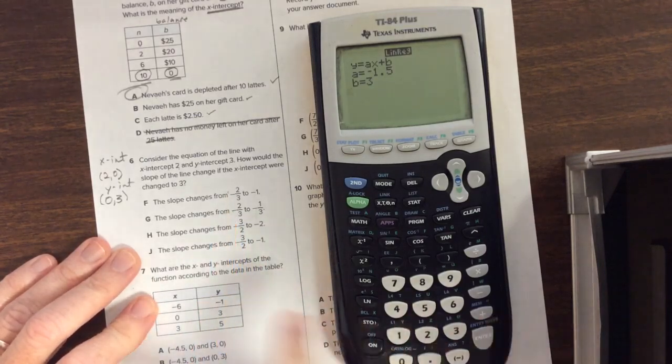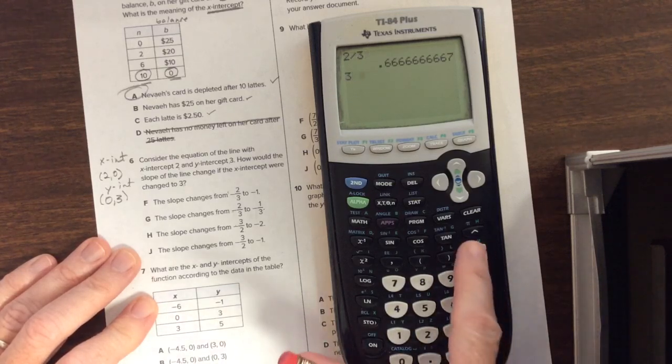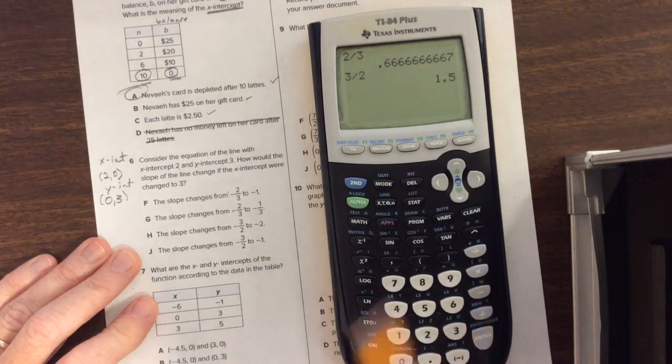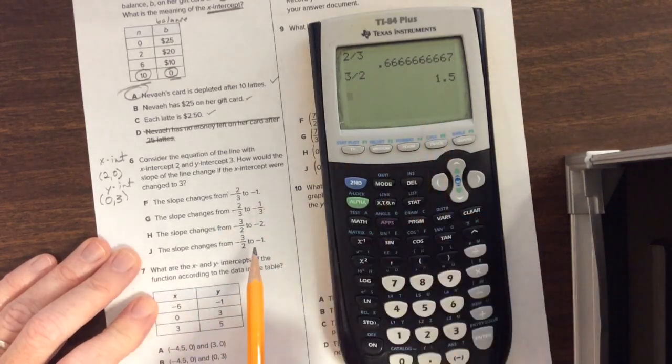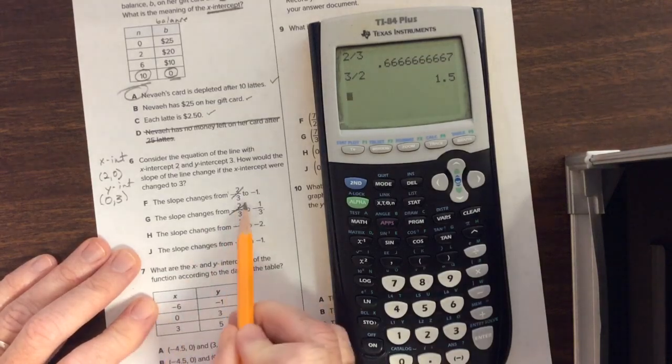But we need to figure out what these numbers are. So 2 divided by 3 gives me 0.66, and 3 divided by 2 gives me 1.5, and we know it's negative 1/2. So we can mark these off because they don't make any sense. They don't work.